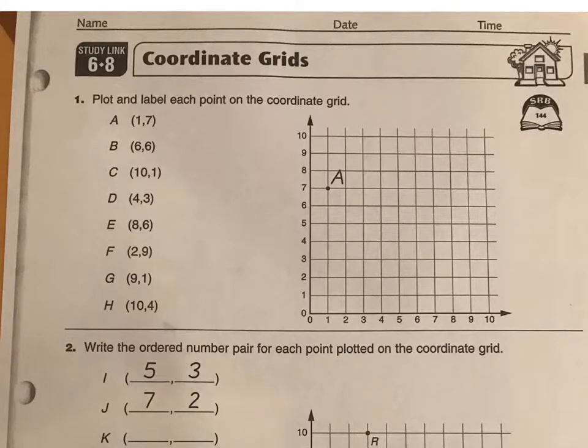Okay, let's take a look at the coordinate plane or coordinate grid. And the first thing we need to know is this axis is what direction? It is horizontal. And the horizontal axis is called the x-axis.